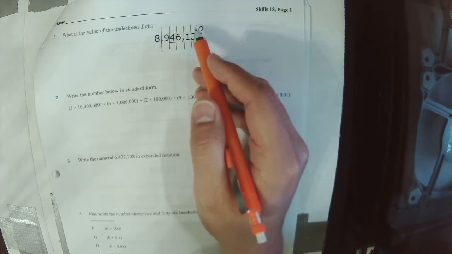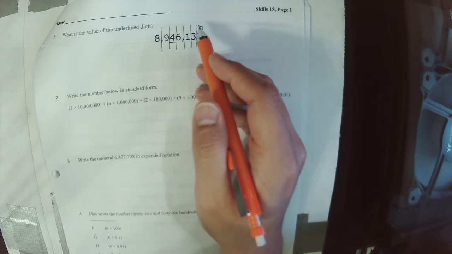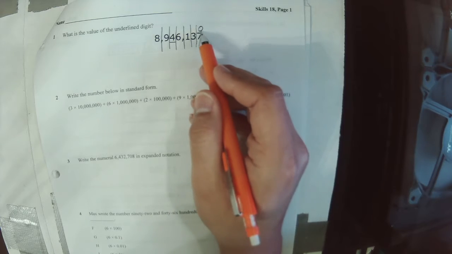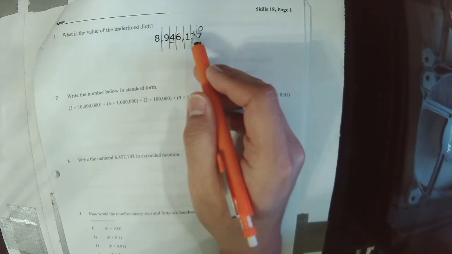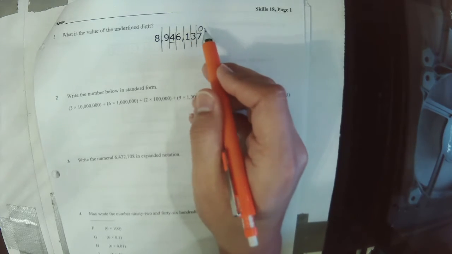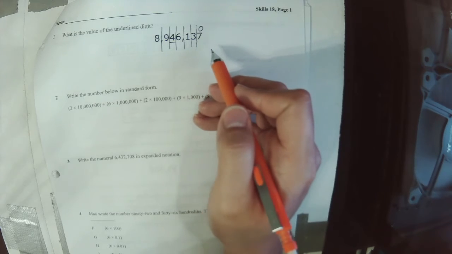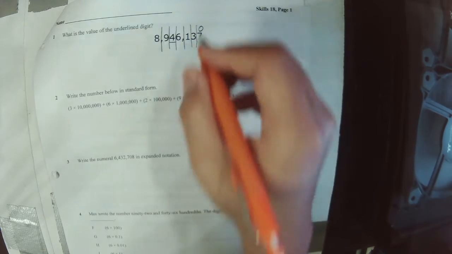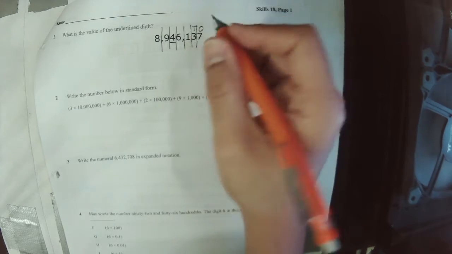What place value is that, Bailey? Could you please repeat the question? Sure. What's the next place value? This one that's bigger than the ones right next to it. Tens. The tens. Okay.